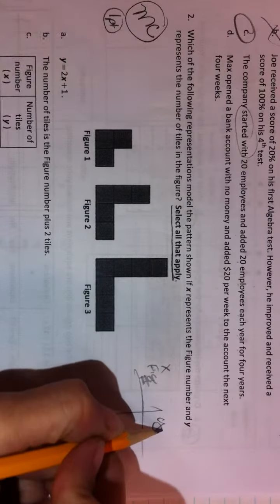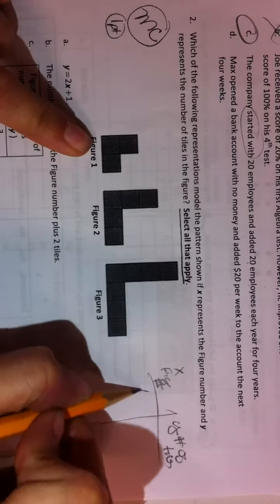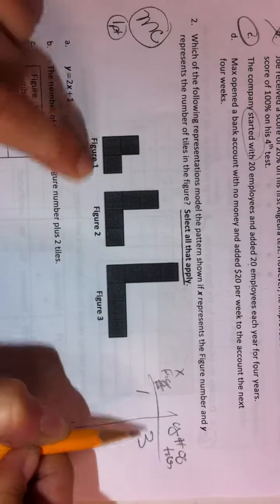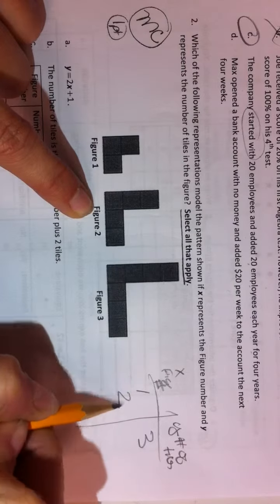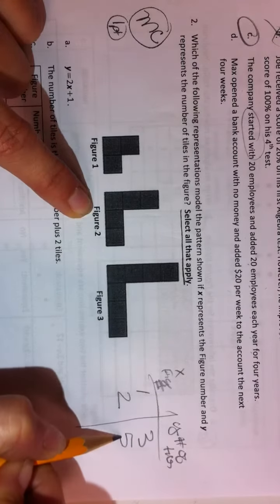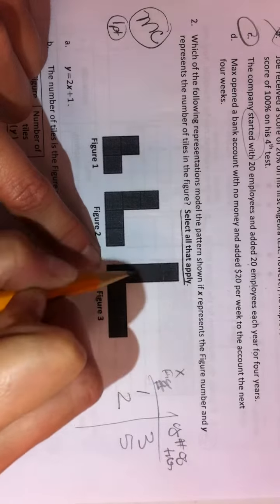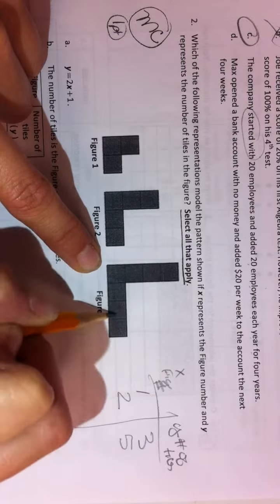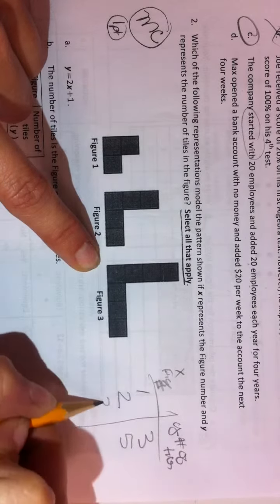And Y would be the number of tiles. Okay. Well, let's think about that. If the figure is 1, there's 1, 2, 3 tiles. If the figure is 2, figure number 2, 1, 2, 3, 4, 5. Figure number 3, 1, 2, 3, 4, 5, 1, 2, 3, 4, 5, 6, 7.